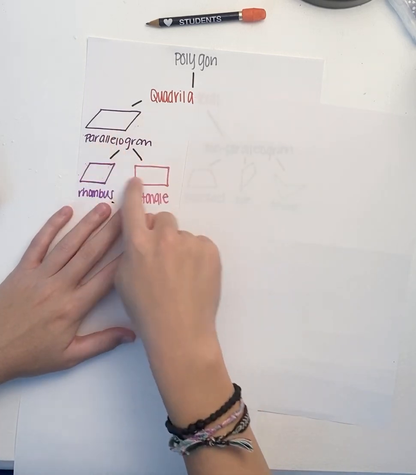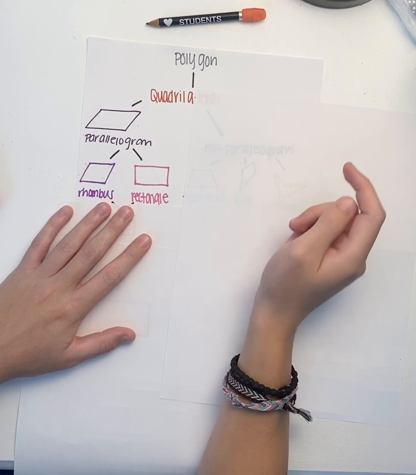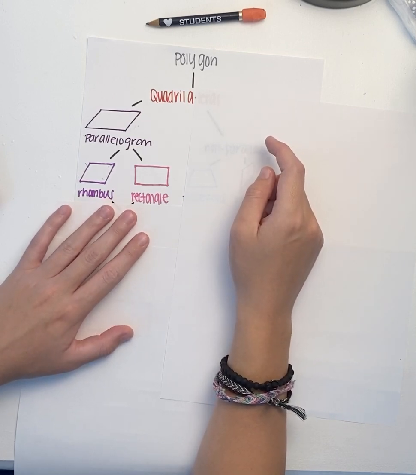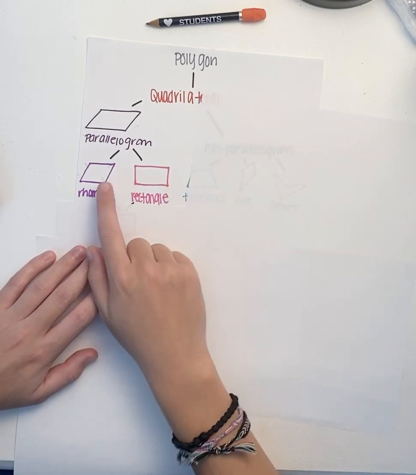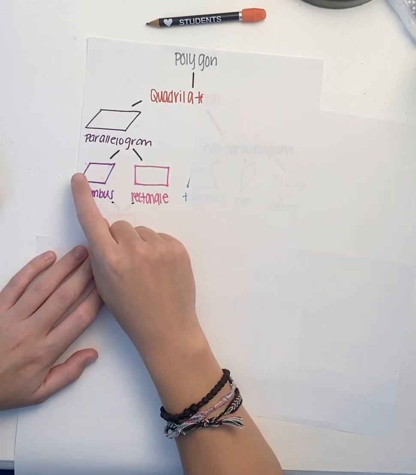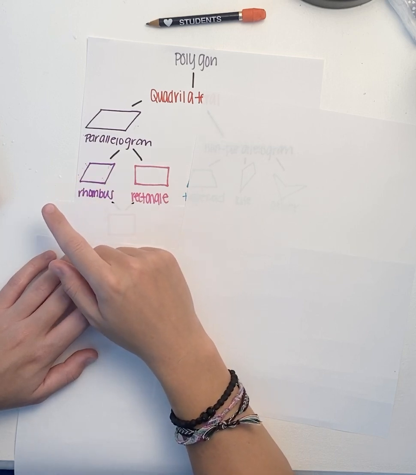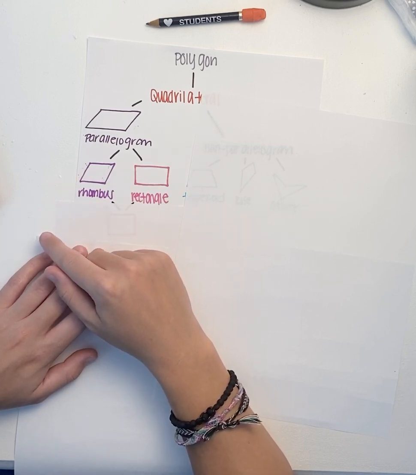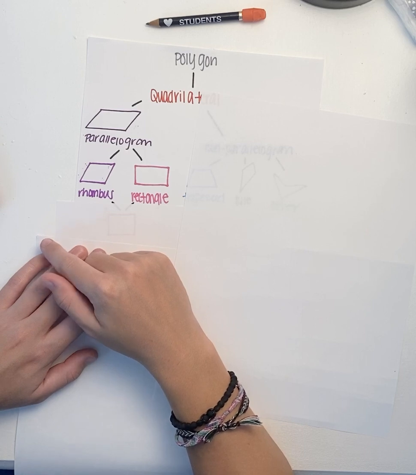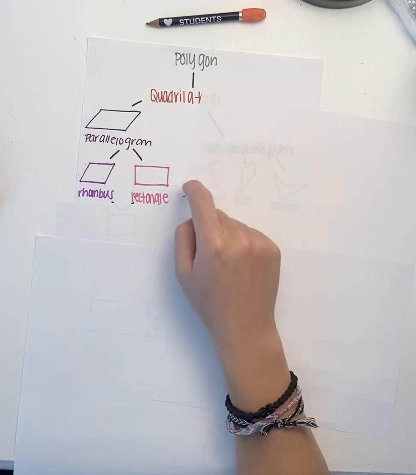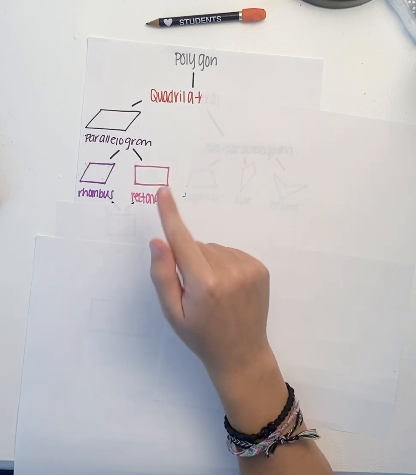Alright, so these are both parallelograms because they have 2 pairs of parallel sides that are equal in length. However, the rhombus has 2 pairs of angles, 1 pair of obtuse angles and 1 pair of acute angles, and the rectangle has 4 angles, all of which are right angles.